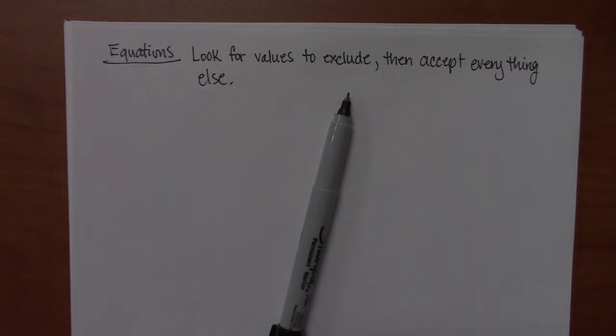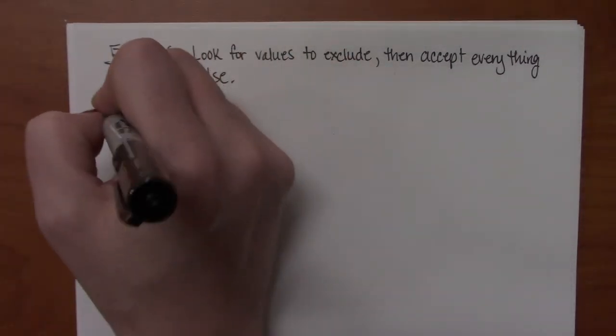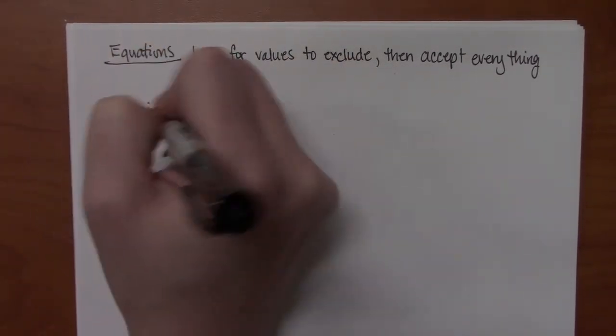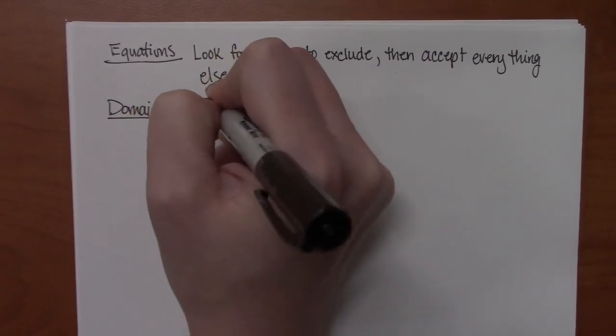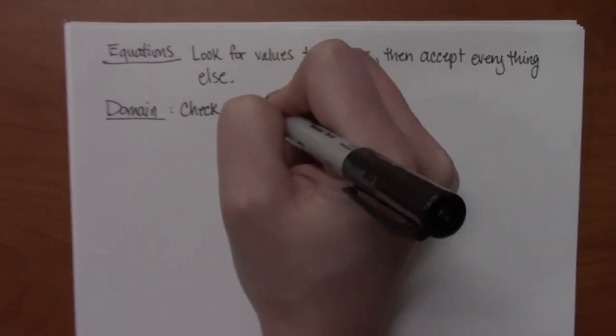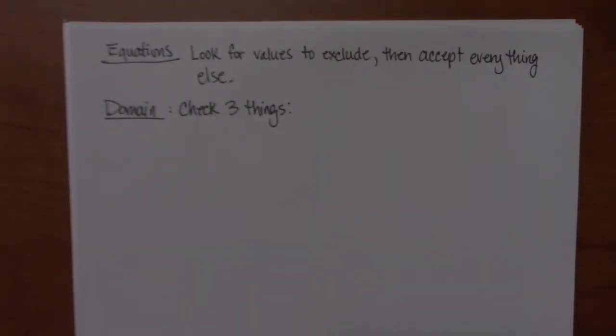So there are certain tells in the equation that set off kind of triggers algebraically for you to go, oh, we might have a problem here, okay? And the nice thing is there's only 3 of them, right? And the even nicer thing for you guys is you only have to worry about 2 of them right now, okay? But I'm going to give you the complete list because I want you to see there's only 3 things you have to look for, and this list is never going to change, okay? So for the domain, you want to check 3 things, okay?